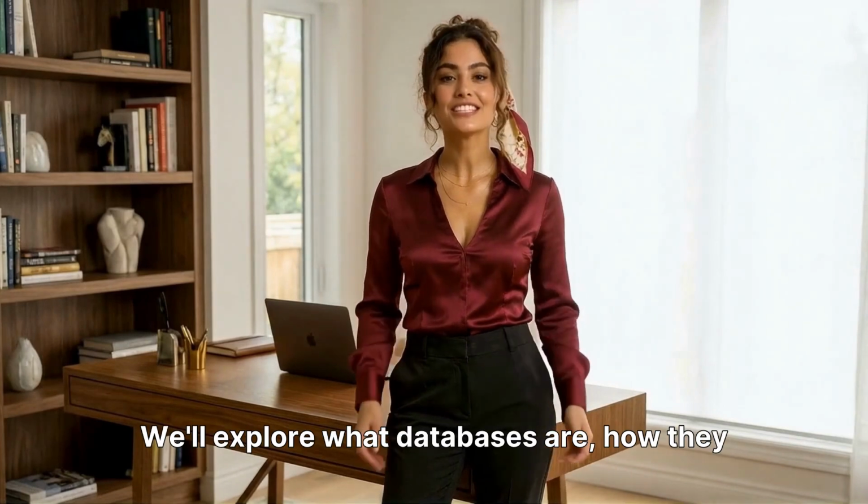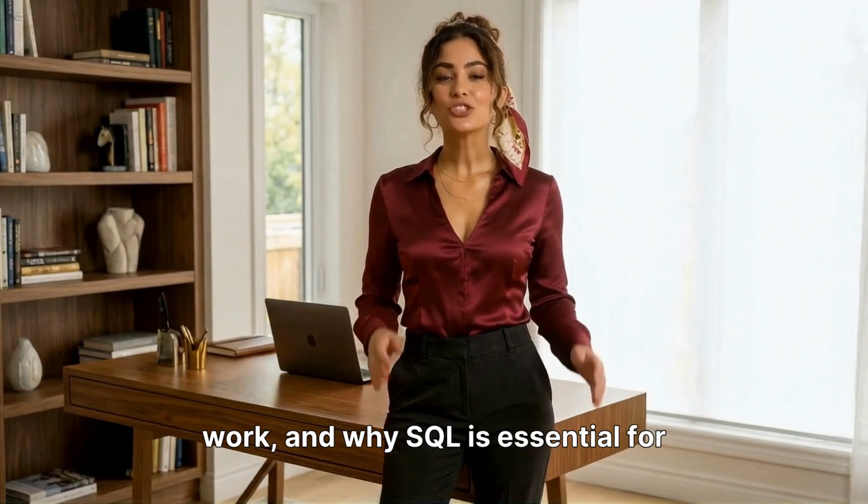Today, we're laying the foundation. We'll explore what databases are, how they work, and why SQL is essential for every tester.